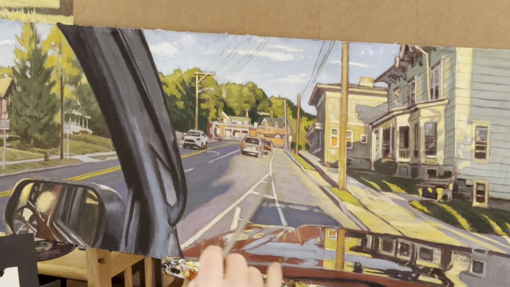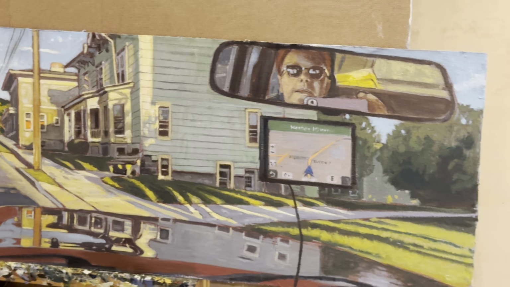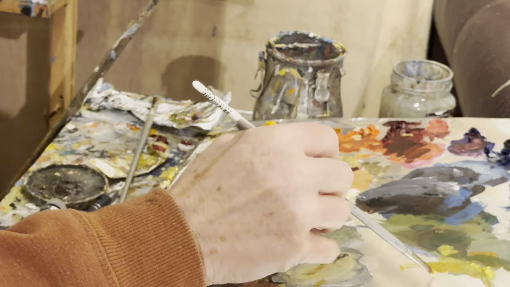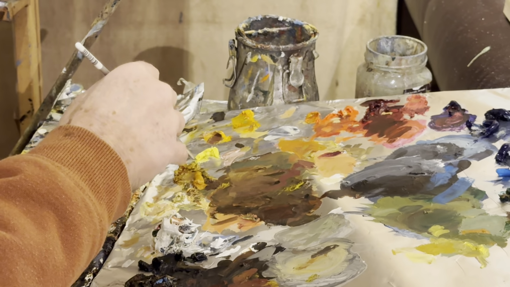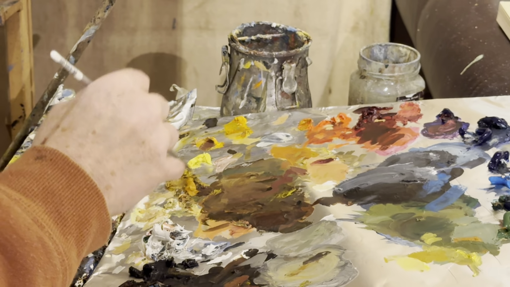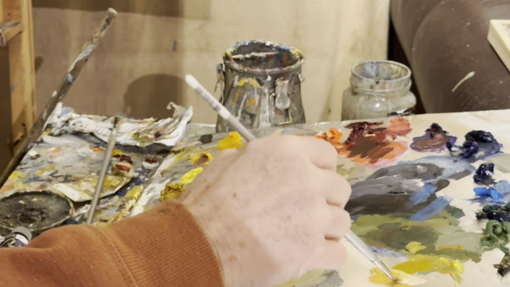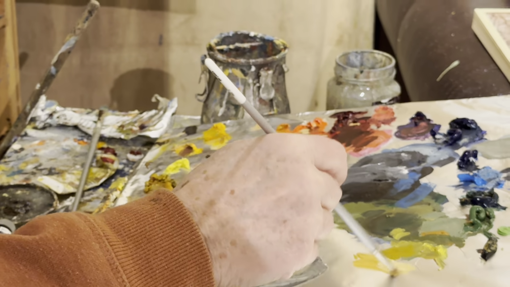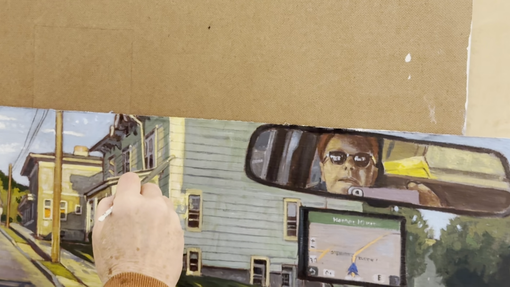Okay, and one last thing, and I'll pop this in here a little bit, this light here, and that's going to be done with more white and more yellow. Oops, might be a little too much of the golden ochre there. That looks like about what I'm endeavoring to get. Maybe a little lighter, because I want to bring out the contrast here. That's pretty good.